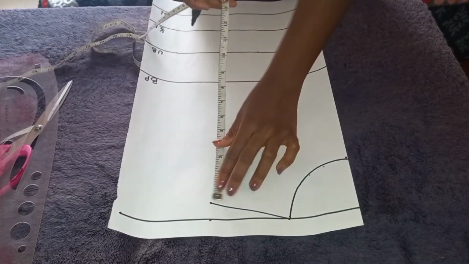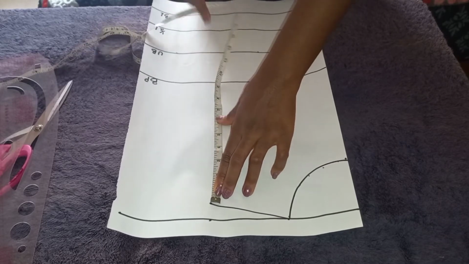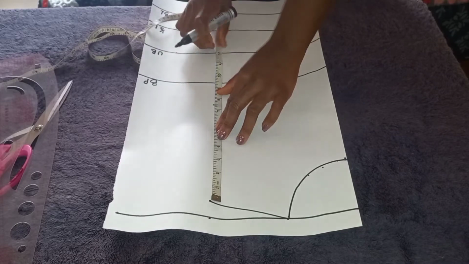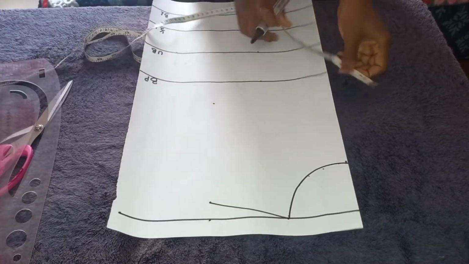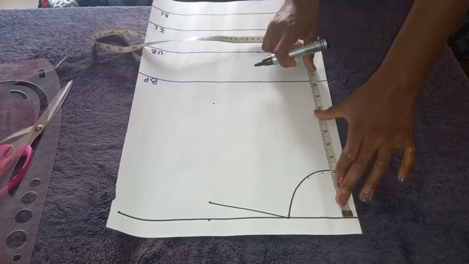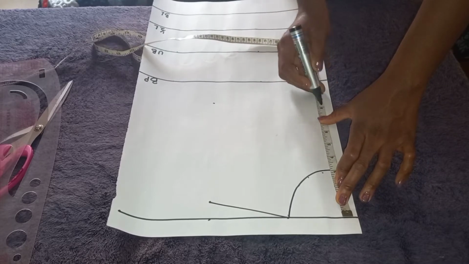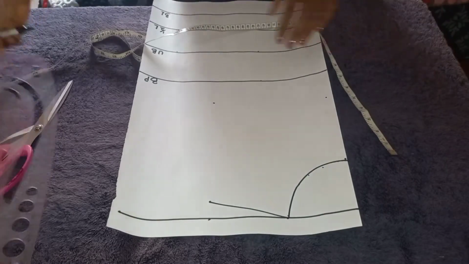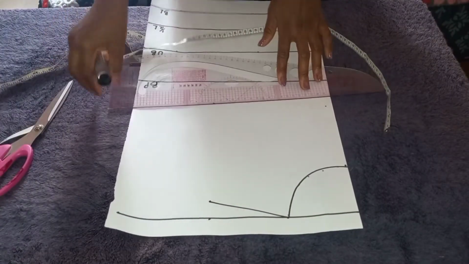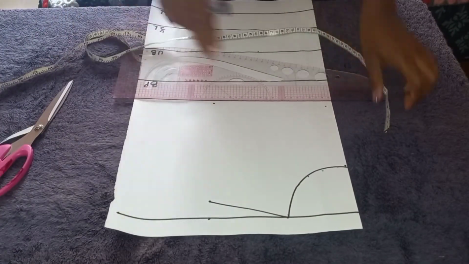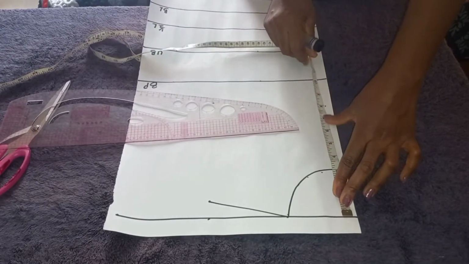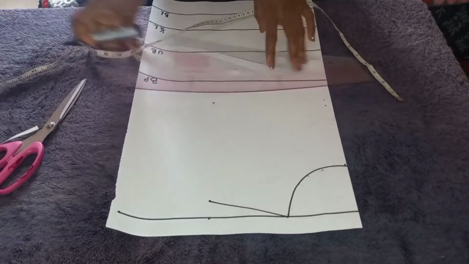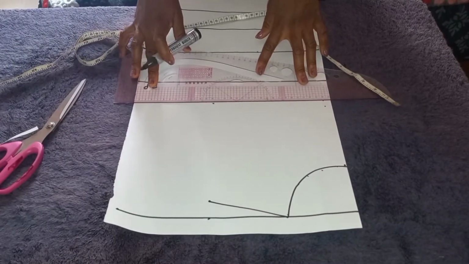Next, I'm going to get my armhole measurement. To get your armhole measurement, you have to divide your bust point by 6 plus 1.5. When you do that, you get your accurate armhole measurement. So I've done that, and I am drawing out that line. Do the same thing you see me doing, and extend your lines.